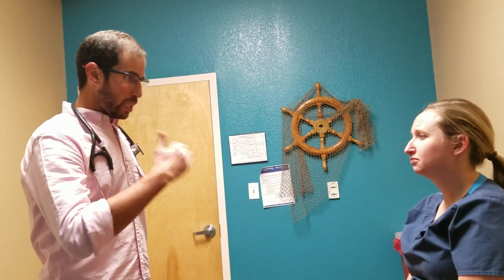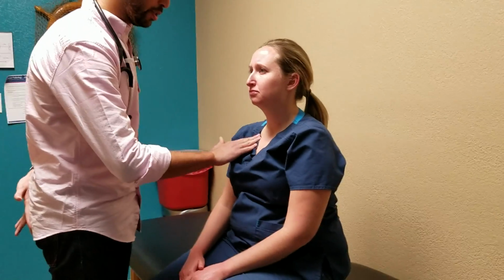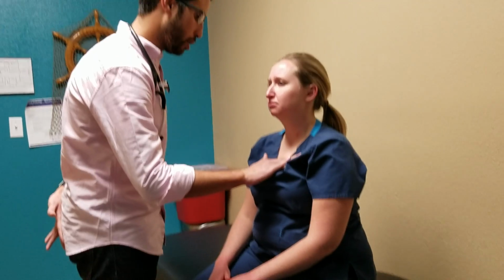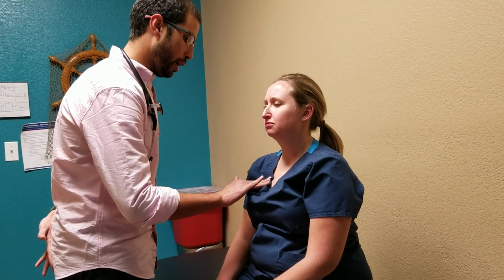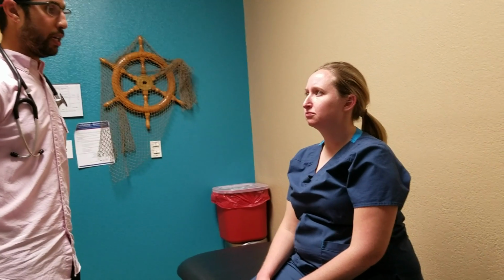Okay. Next, we will be palpating the chest for any crepitus, and we'll be doing it in a serial motion, so up and down and side to side. Any crepitus is an indication of air trapped in the subcutaneous tissue in the chest, which is an indication of an air leak in the lungs. Did you have any pain as I was palpating your chest? That is a good finding, and the patient doesn't have any crepitus.